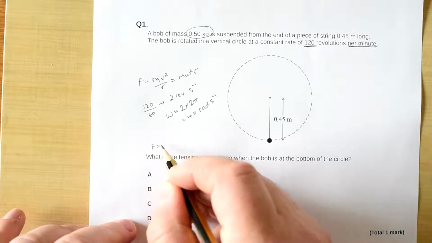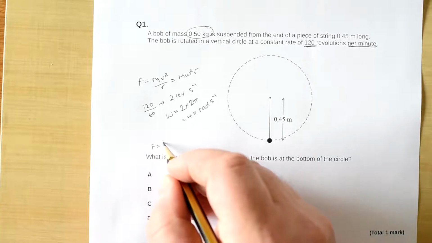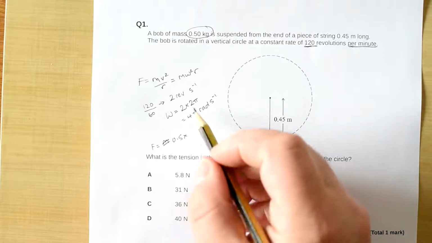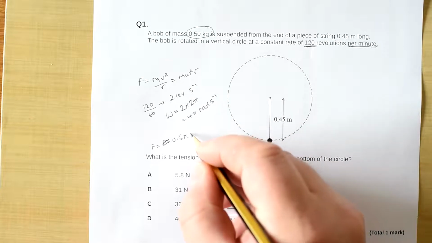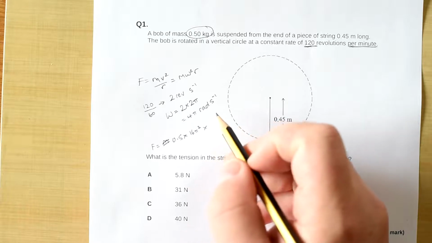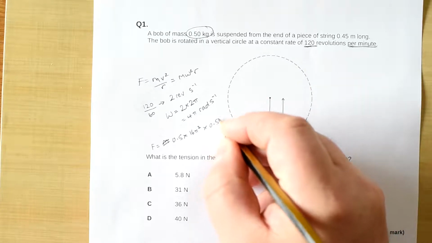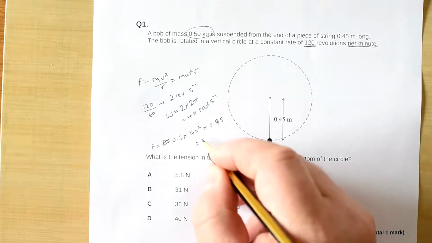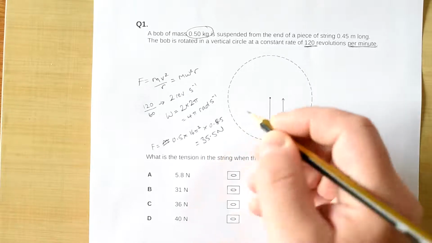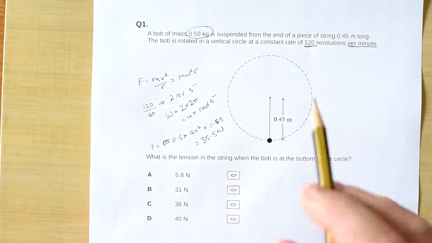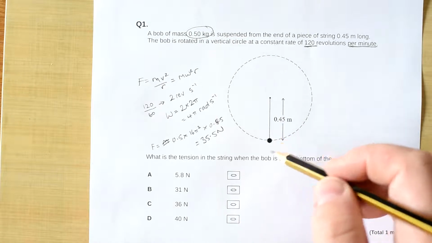So centripetal force is equal to m, which is 0.5, times omega squared, so that's 4 pi squared, so that's 16 pi squared, times 0.45. Now if I plug that into a calculator, I get 35.5 newtons. That's not the tension in the string though, that's the centripetal force, which if you recall is the resultant force accelerating this in a circle.